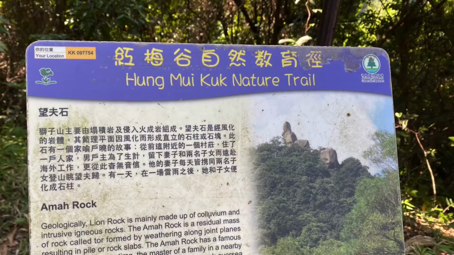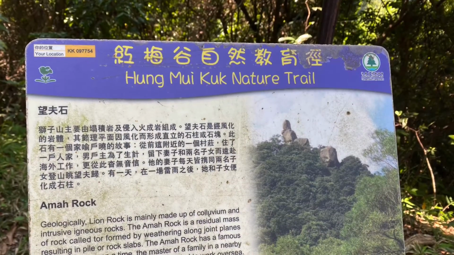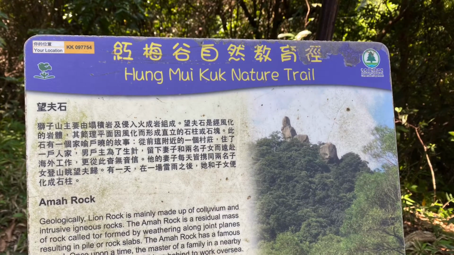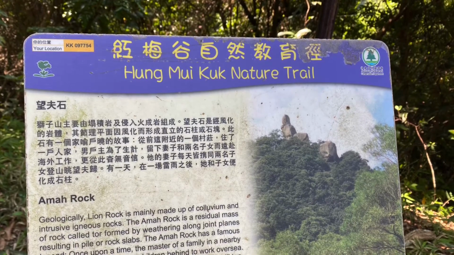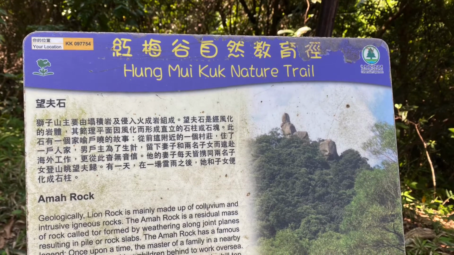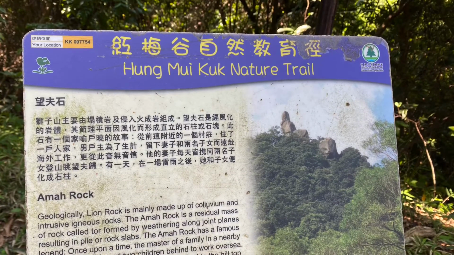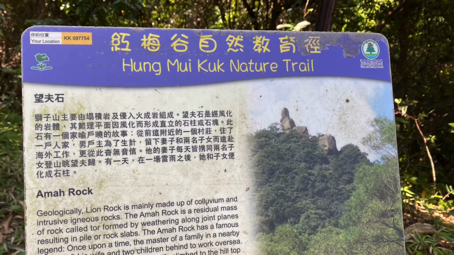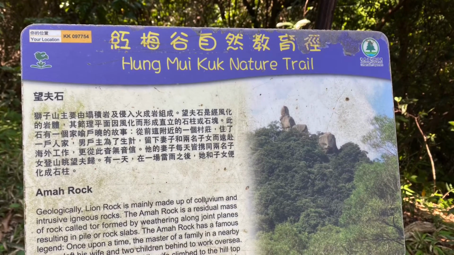So the answer is here, and you can see the notice board next to the Amah rock. Most of the Amah rock is made up of intrusive volcanic rock, which is granite. Just ignore the metaphor or the story about Amah rock because it's not in the curriculum.